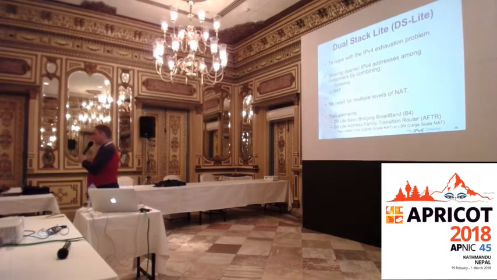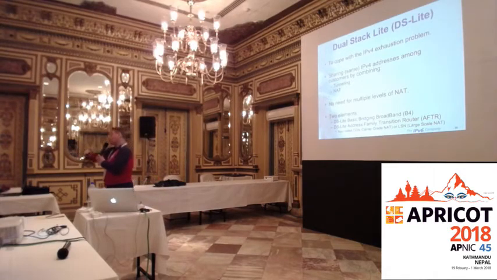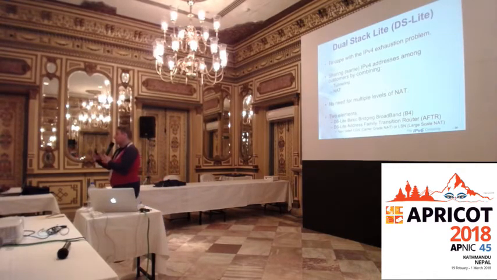So this is somehow a better solution than NAT444 or simply carrier grade NAT, because as I just explained in the previous slide, in the carrier grade NAT solution, you are not necessarily deploying IPv6. Instead, here you are forced to deploy IPv6.